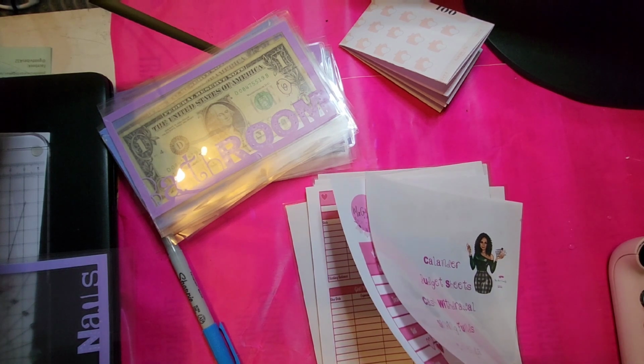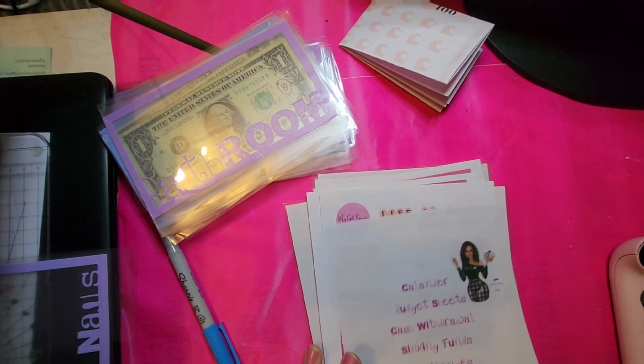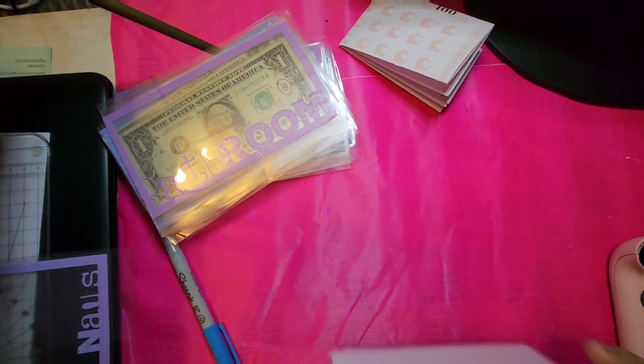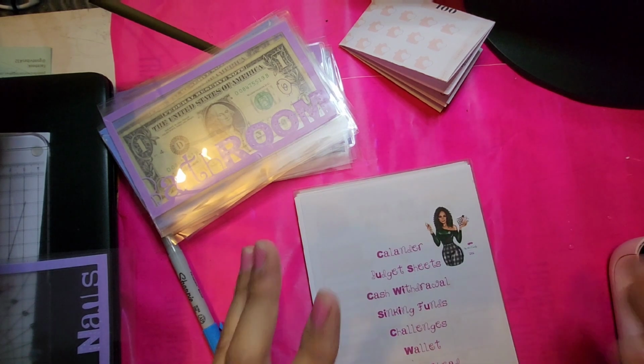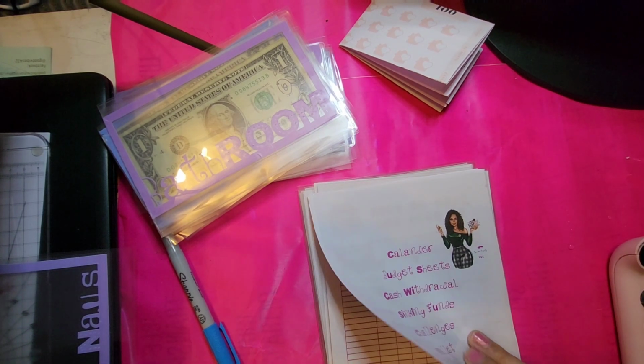It's a good way to track it. Maybe even keep a whole binder tracker for yourself to keep up with your finances that way.